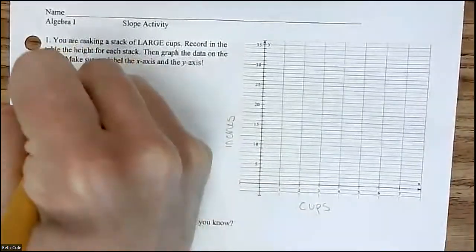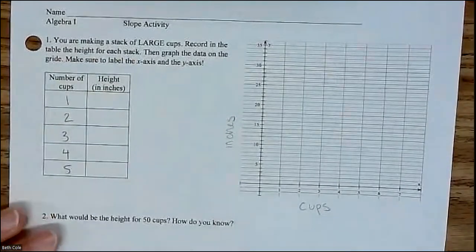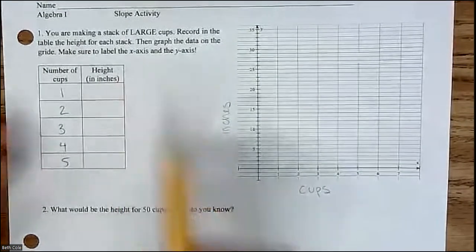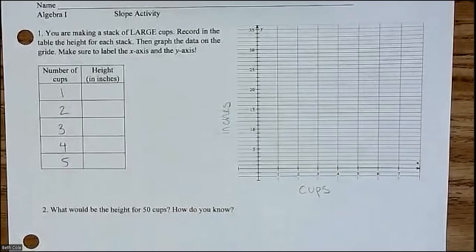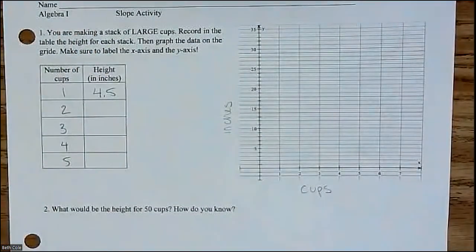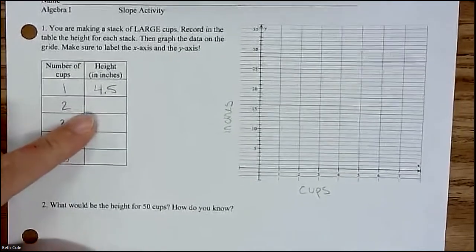All right, now I'm just gonna put 1, 2, 3, 4, 5 because these are small numbers. Obviously, you guys stacked them well beyond that, but for the sake of keeping it on the paper, I'm gonna pick little numbers. Okay, so how tall was one large cup? It was 4.5. Here's what I'm headed with the mathematics behind this: if you just measure one cup, you actually don't need to measure the whole stack anymore because it's just a pattern, right? If one cup is 4.5, what is 2 gonna be?